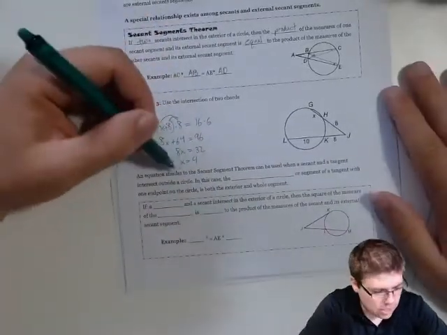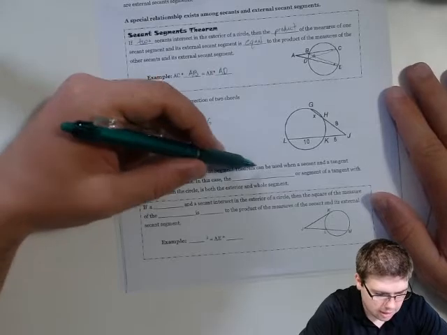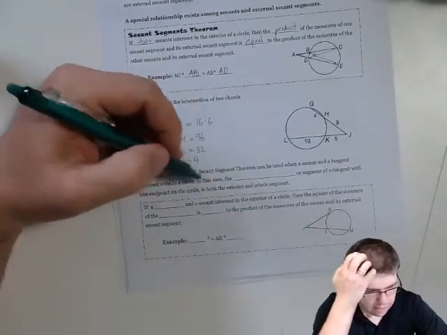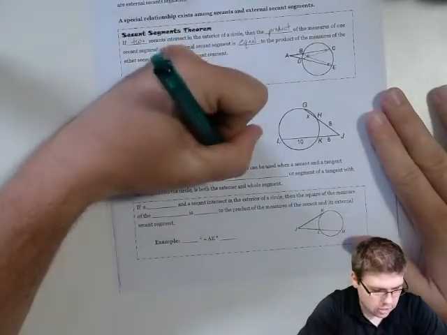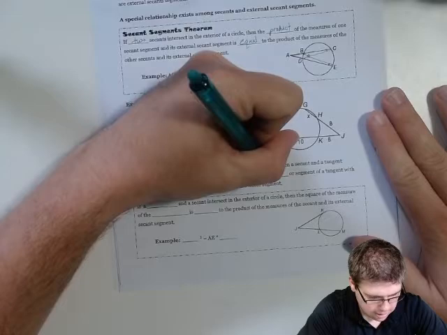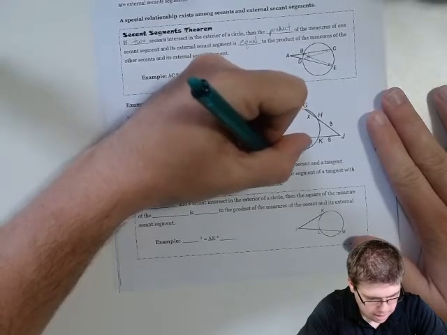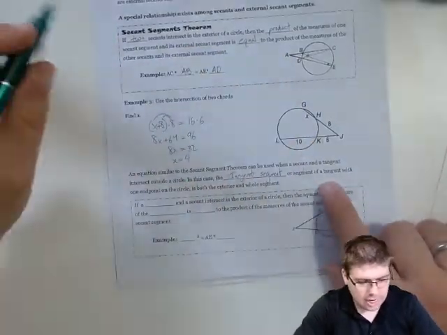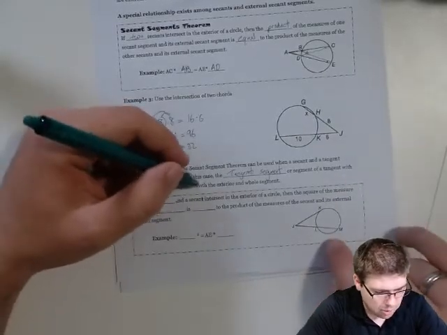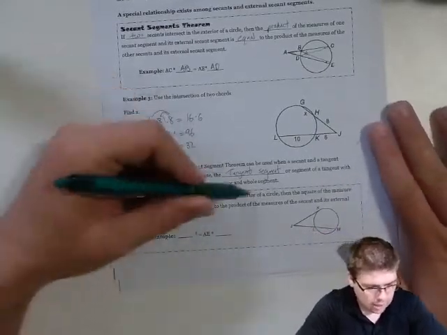An equation similar to the secant segment theorem can be used when a secant and a tangent intersect outside the circle. In this case, the tangent segment, or segment of a tangent with one endpoint on the circle, is both the exterior and the whole segment.